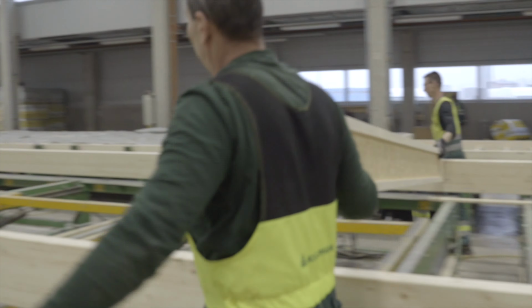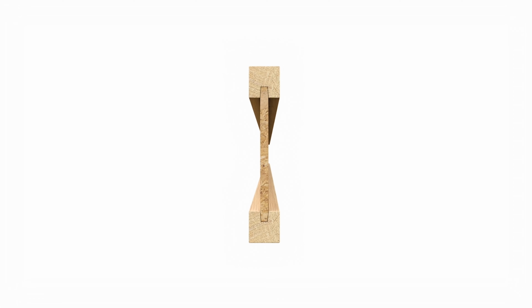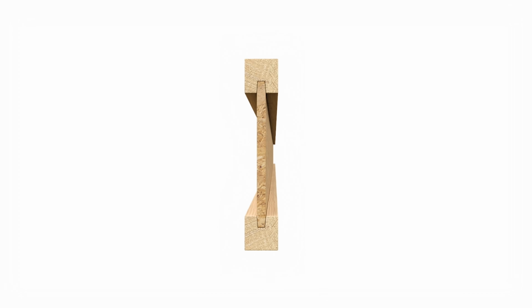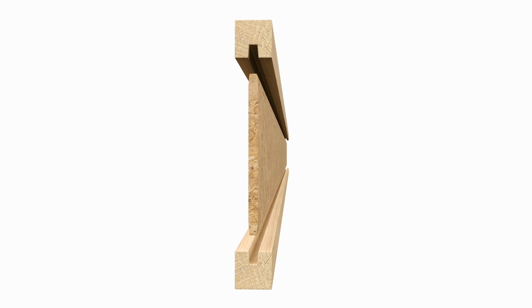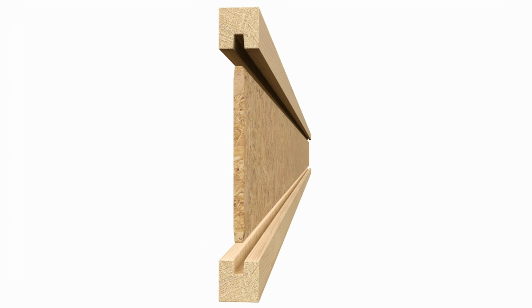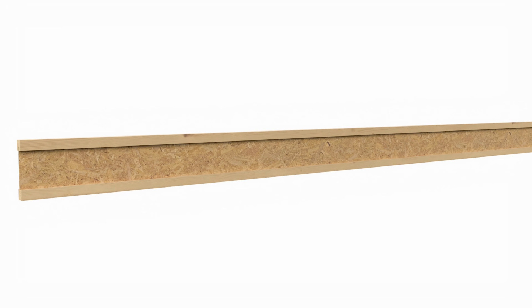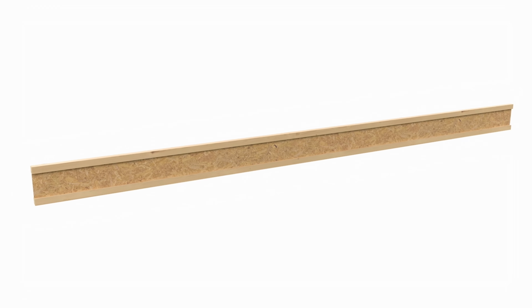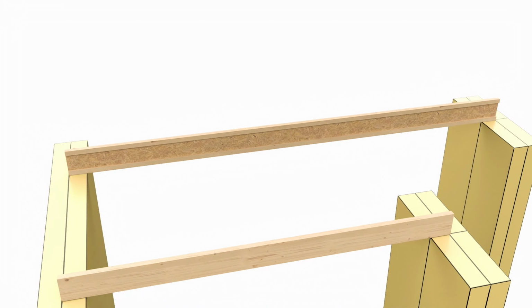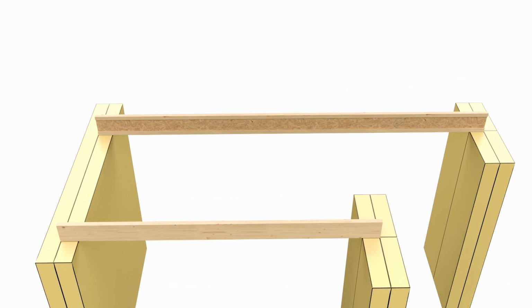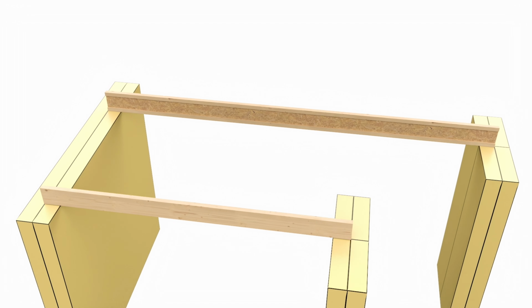The unique I shape of the beams, with a vertical slim wood-based web connecting two horizontal flanges made of either solid wood or plywood, provides excellent strength and rigidity. This design helps distribute weight evenly and reduces bending.